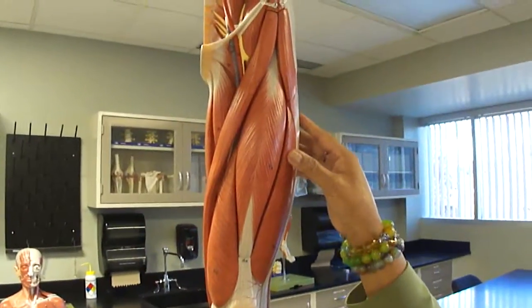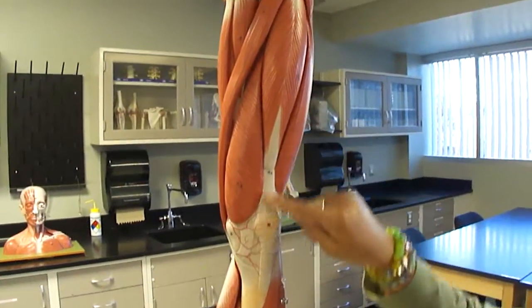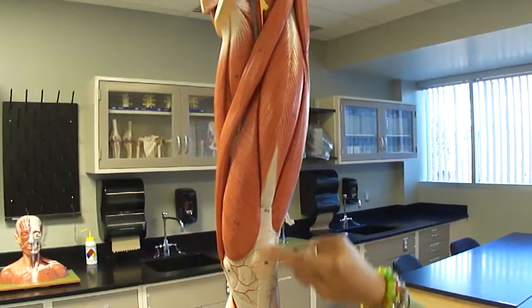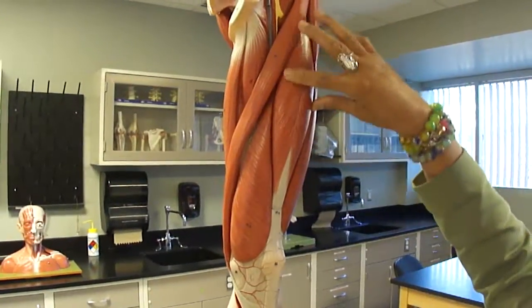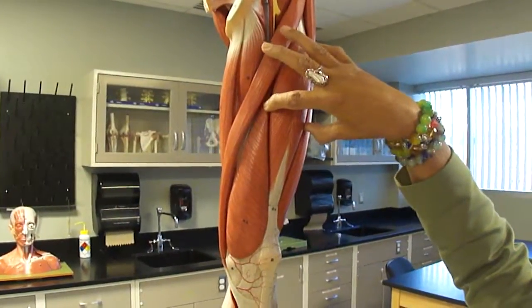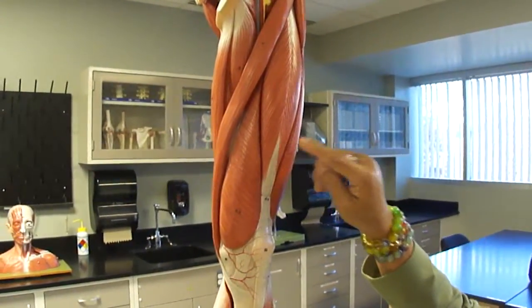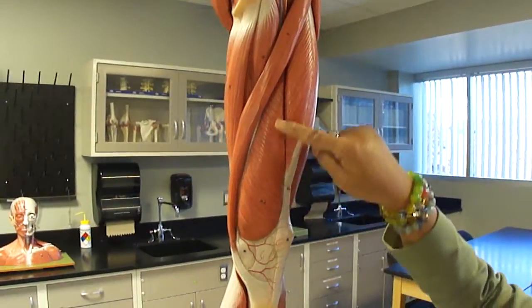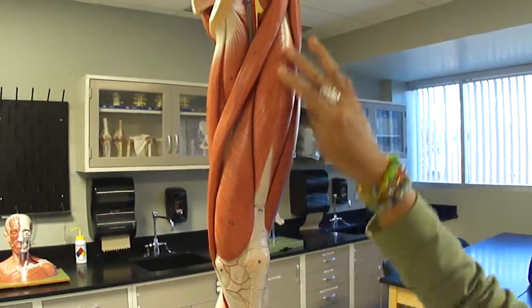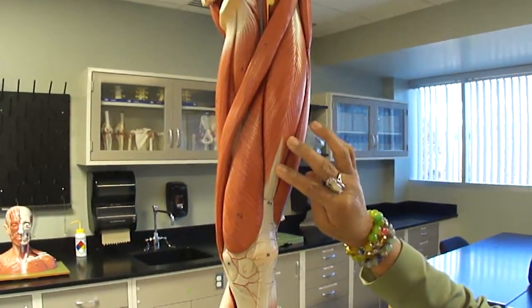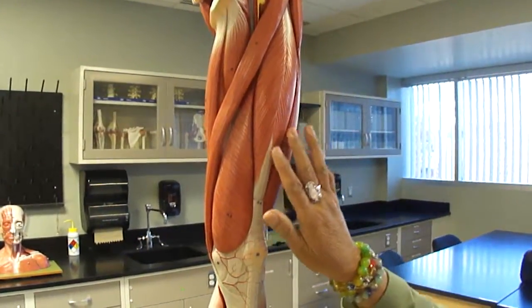So this is the vastus lateralis. This is the rectus femoris, directly attached to or in line with your patella. Below your rectus femoris is another muscle. Under that, if you remove this, is your vastus intermedius. And then you have your vastus medialis on the medial side. You'll notice here that your rectus femoris is overlapping, on top of your vastus intermedius.